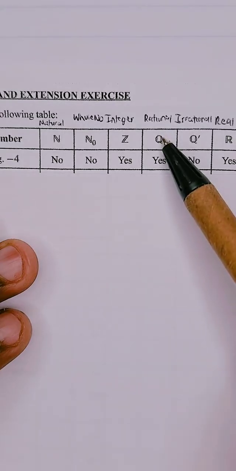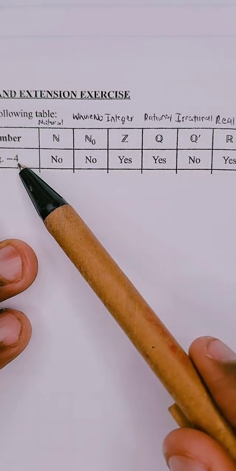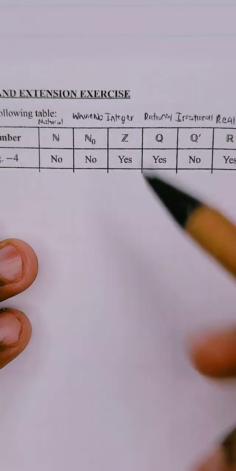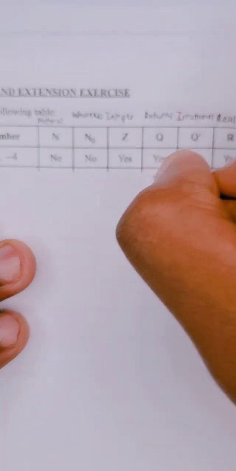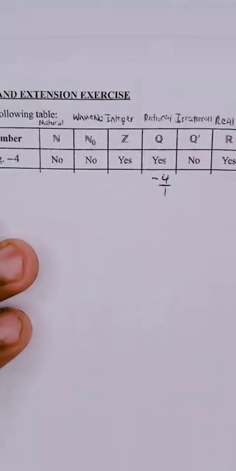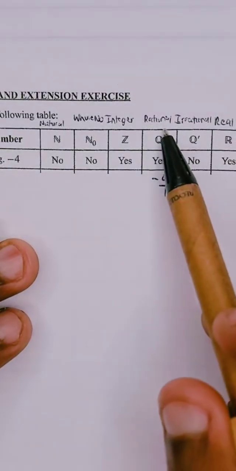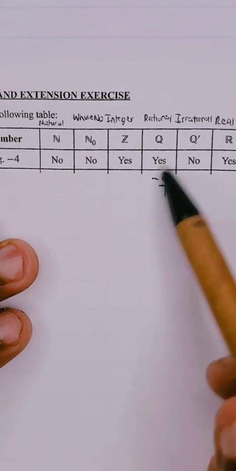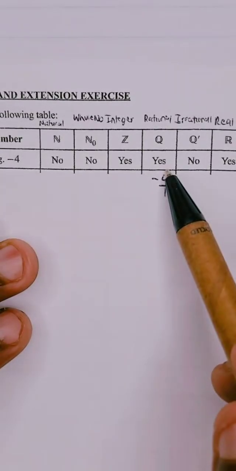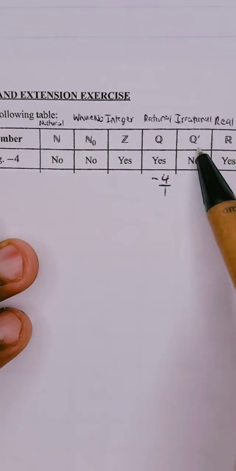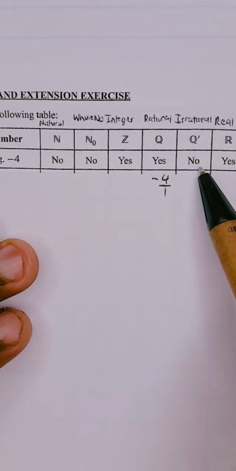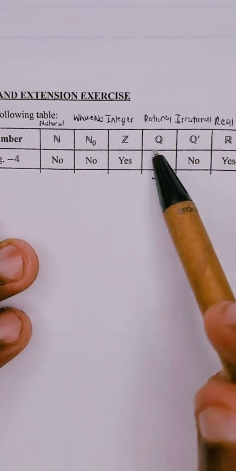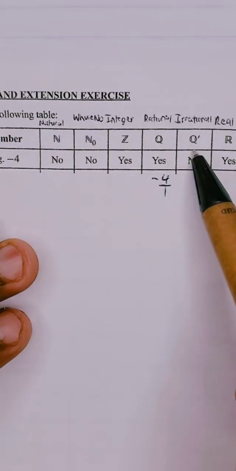Yes. Is negative 4 a rational number? Yes, because negative 4 can be written as negative 4 over 1, and a rational number is a fraction of 2 integers. So it makes sense that negative 4 is rational. Is negative 4 irrational? No ways. Because remember, if a number is rational, it can never be irrational, because rational and irrational numbers are opposites.